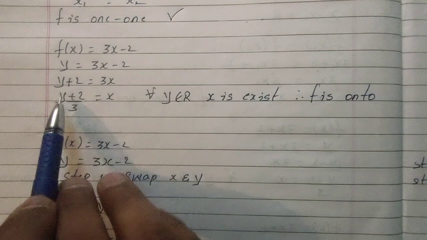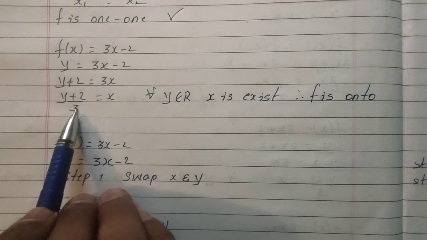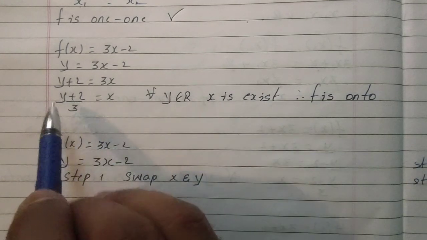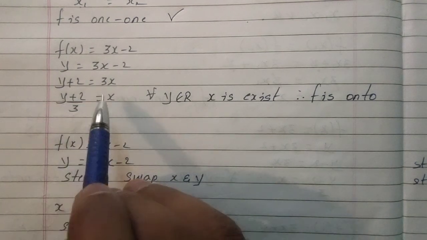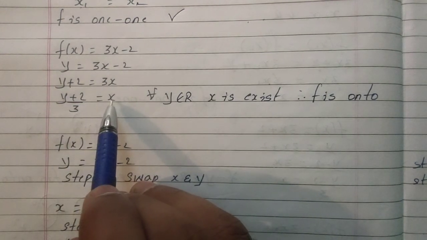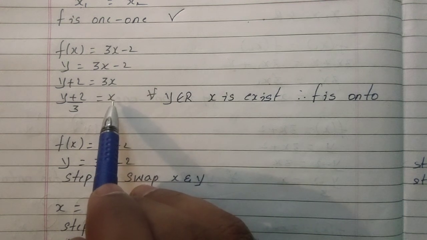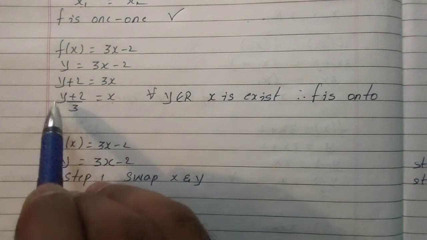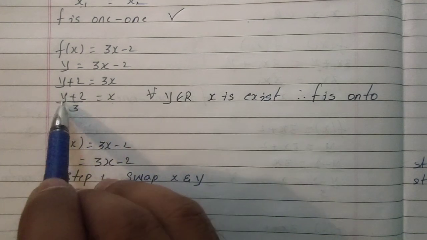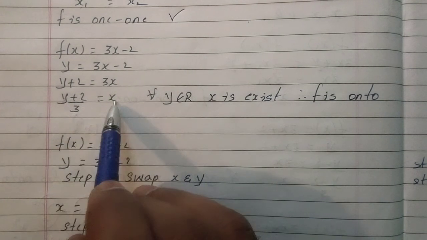Transpose 3: y plus 2 by 3. Now, take any value in the place of y, there is an x that exists, and x is different every time. Distinct x values are obtained. If I take y as 1, 1 plus 2 is 3, 3 by 3 is 1.